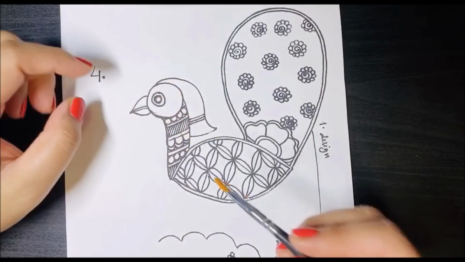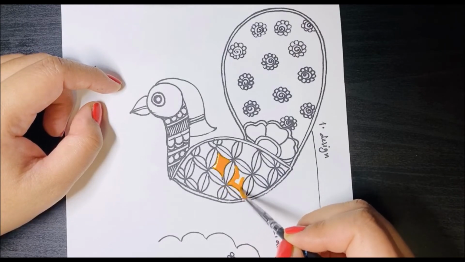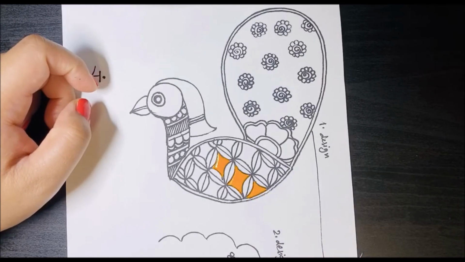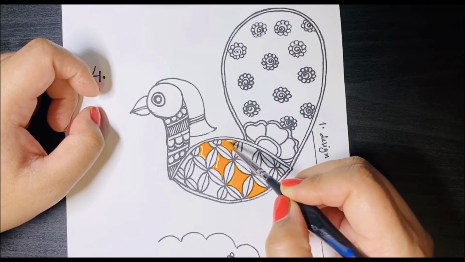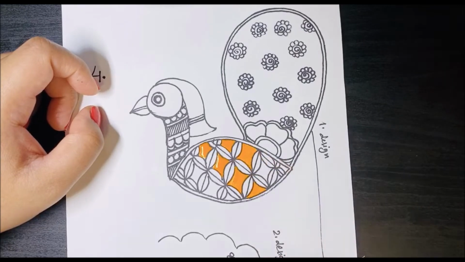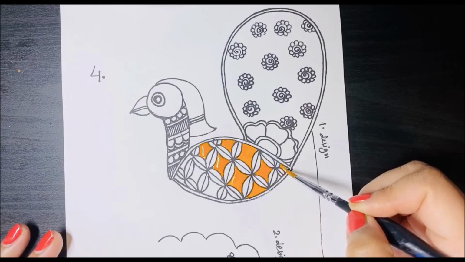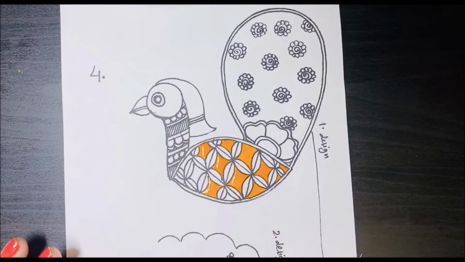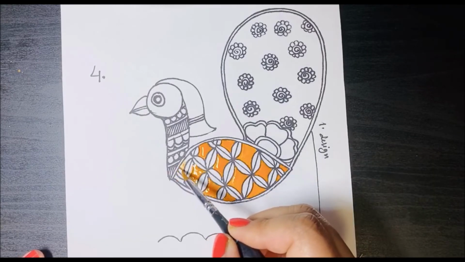Now coming to our peacock, which also looks very nice once filled with color. So we start with orange here, as you see in the body. Now here we have to just fill in the orange in the gaps that are created by the pattern, not inside the pattern. So those patterns that are created are going to remain white. So we are just going to fill the orange in the gaps in the body. As you can see on your screens, we will just fill the orange here in the gaps. And then we will move on to the next color after finishing the orange.